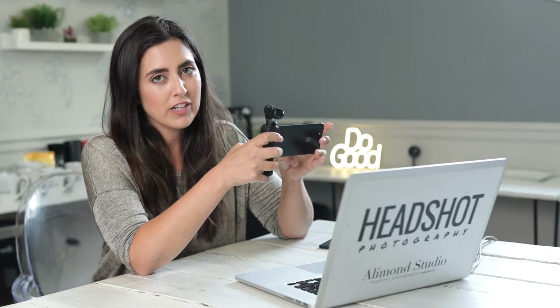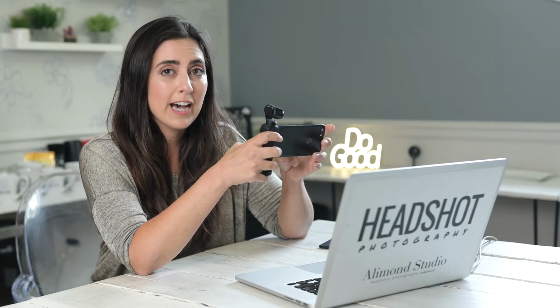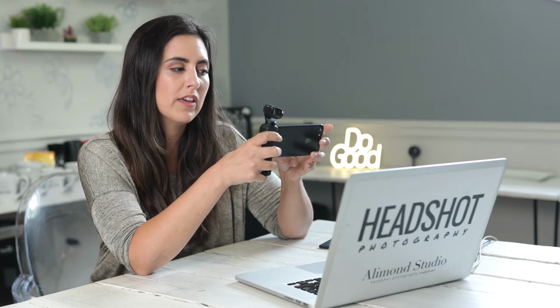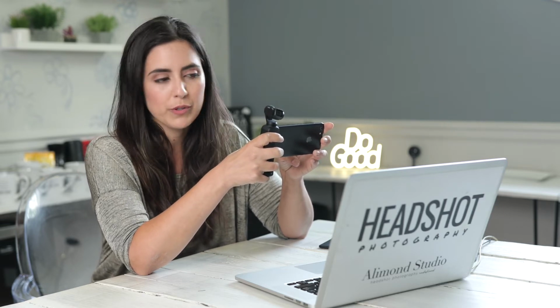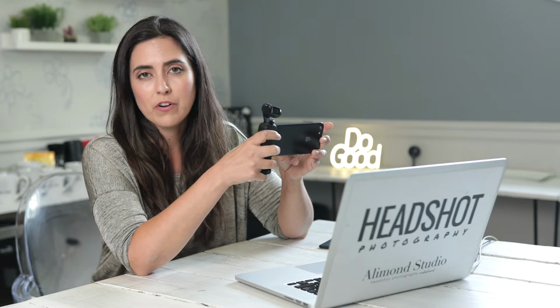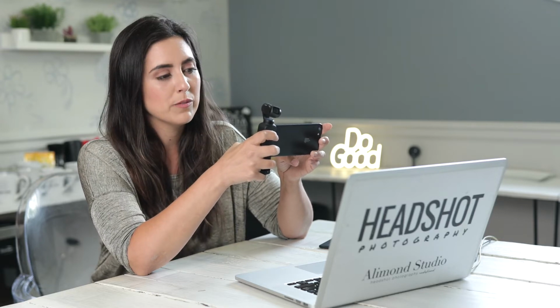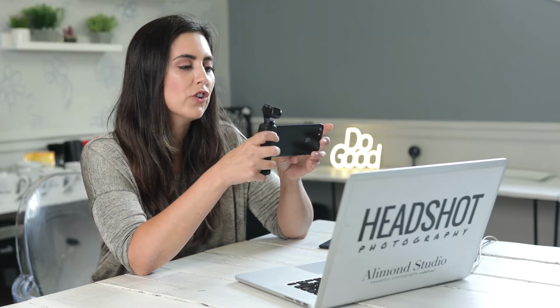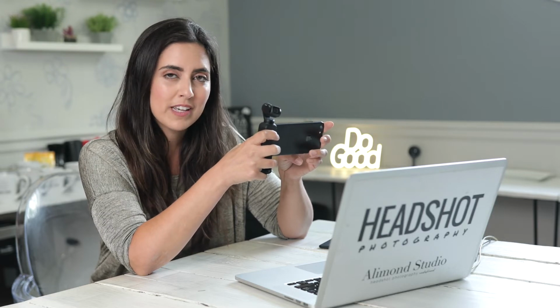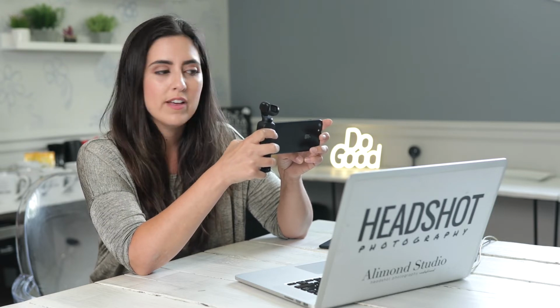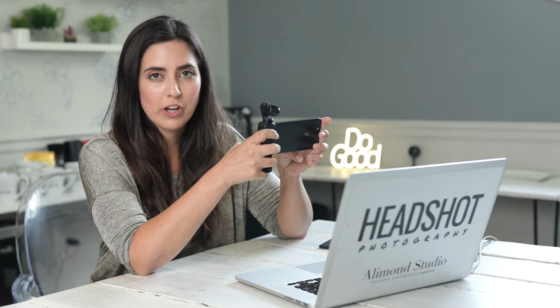Even though I'm using my Osmo to actually capture the footage from my studio for the studio tour, you can do the exact same thing with your iPhone. The reason why I love the Osmo specifically is because I don't have to attach a gimbal to it to get that nice, steady, smooth action as I'm walking around.